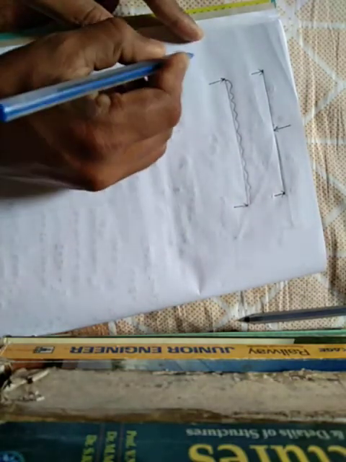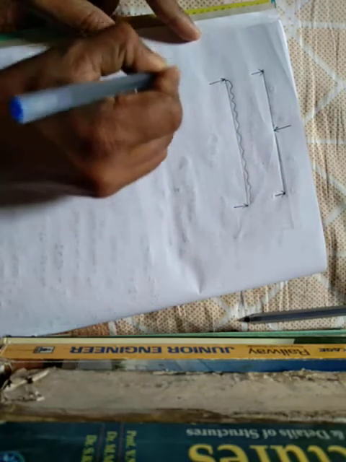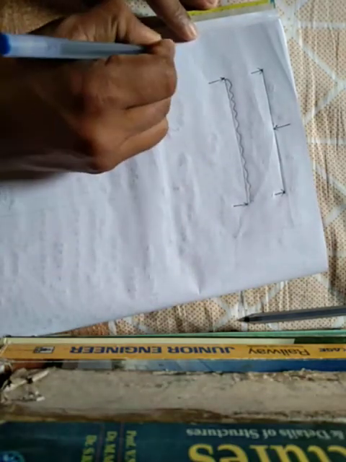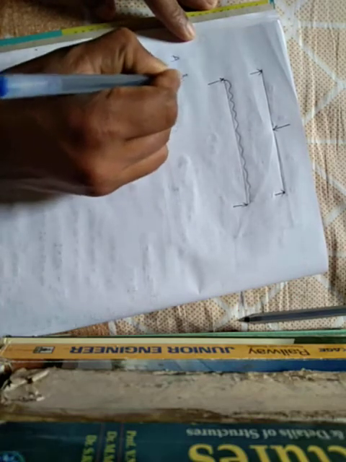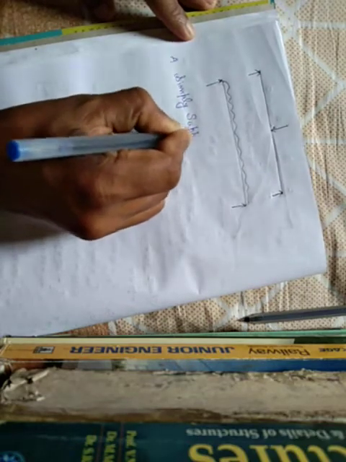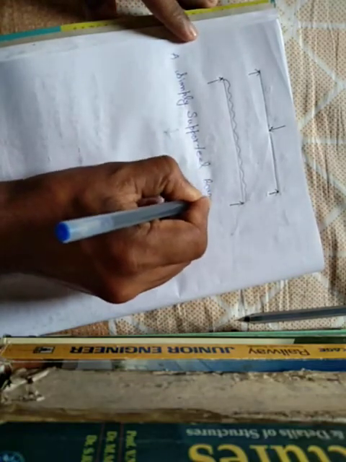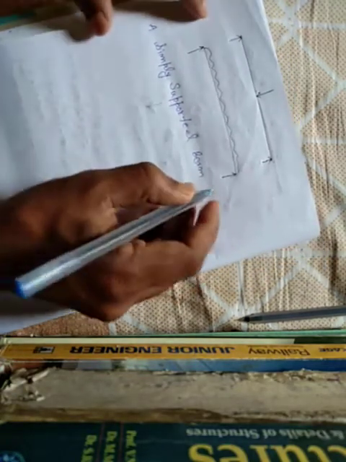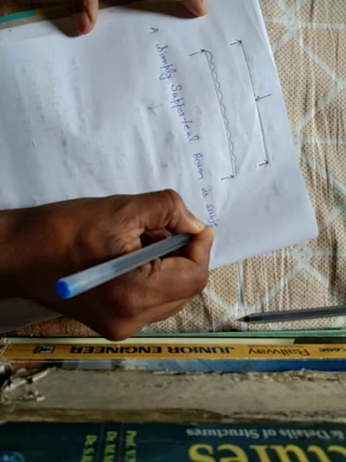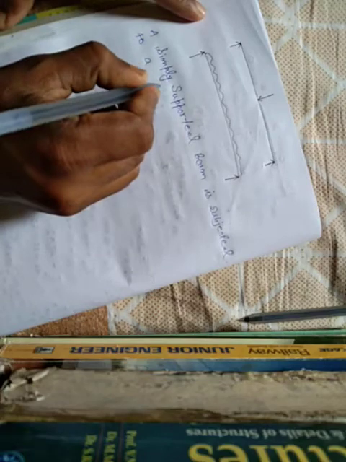First, let us try to draw the shear force and bending moment diagram for concentrated load. A simply supported beam is subjected to a concentrated load.